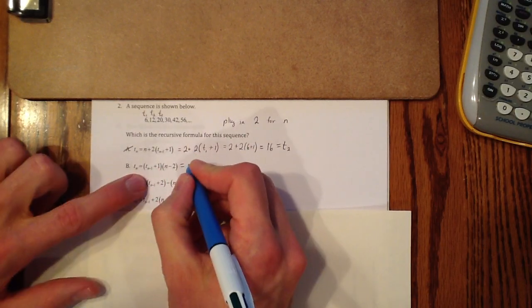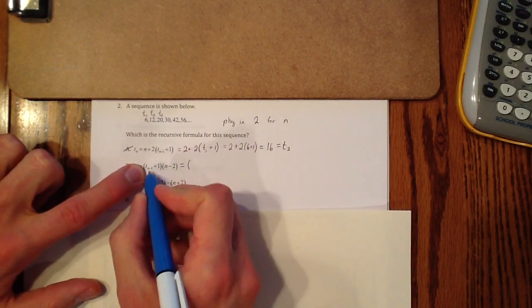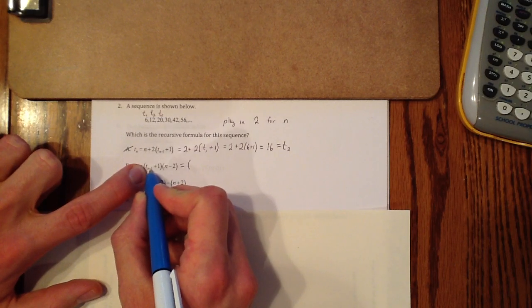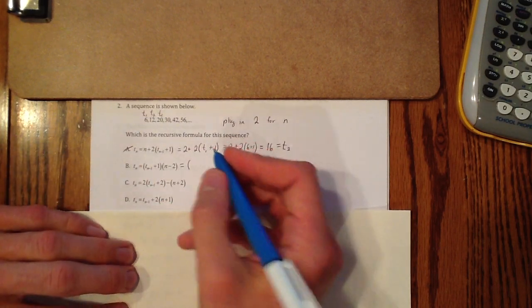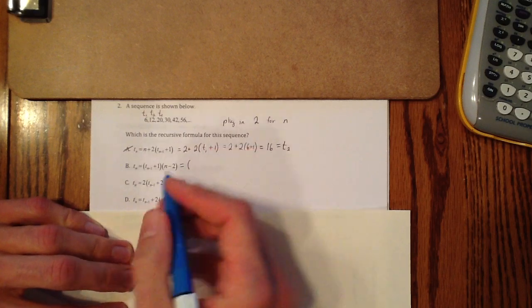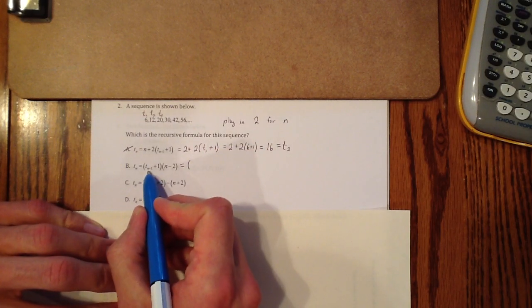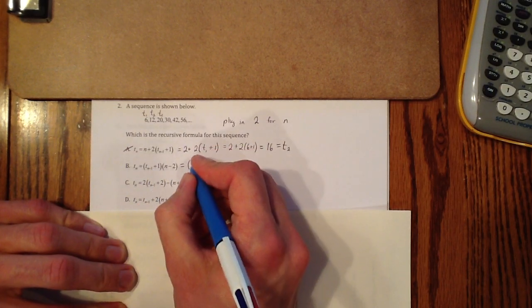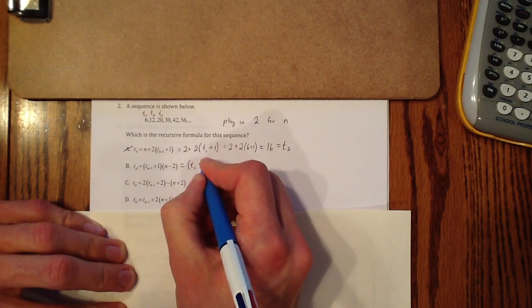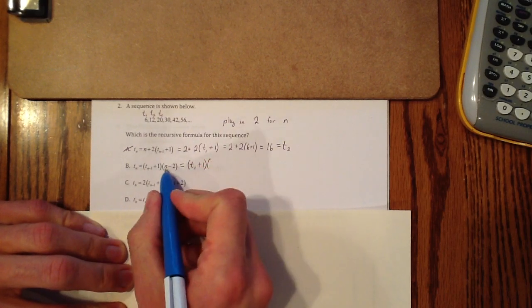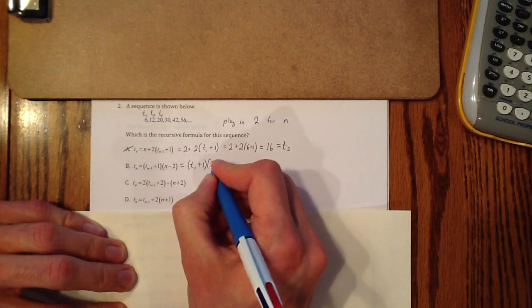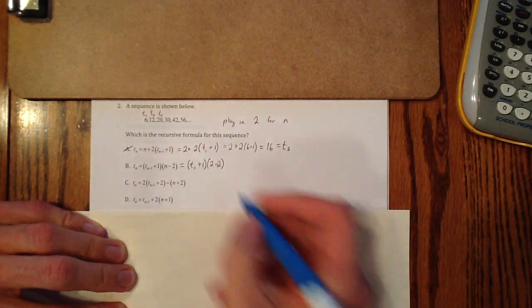So this should say T sub n minus 1, and n minus 1 is 1, 2 minus 1. So T sub 1 plus 1 times 2 minus 2.